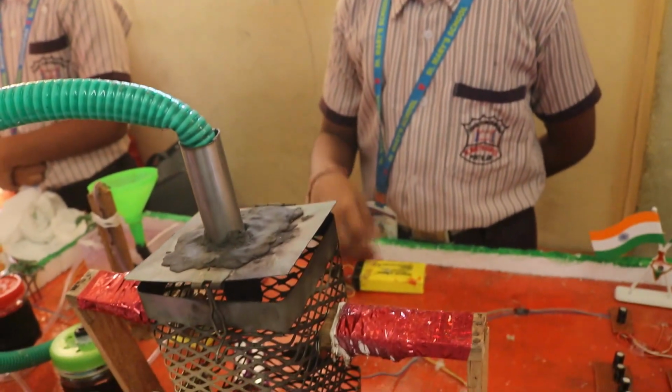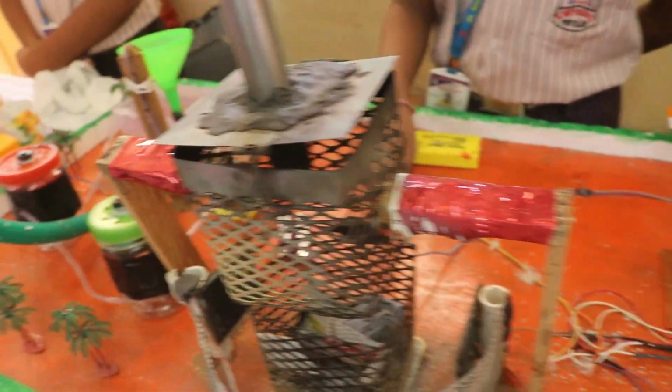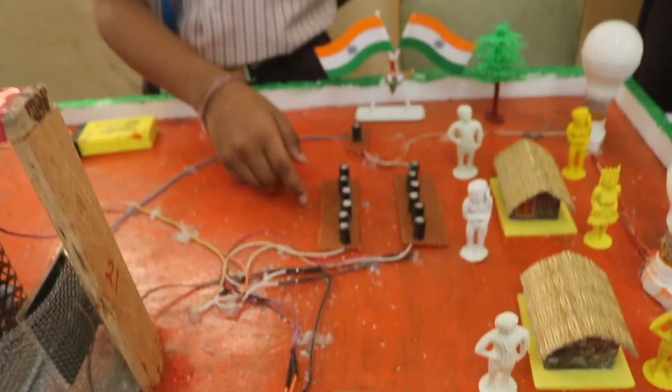Good morning, sir. This is a working model by which we can create electricity by burning waste materials like plastic, paper or rubber. The waste materials are burned in the jar box. The heating sensor absorbs the heat energy and transports it to the capacitor. The capacitor converts heat energy to electricity and the bulb glows.